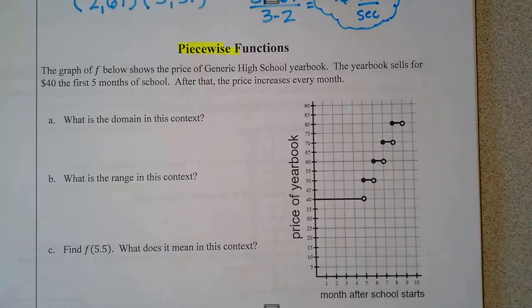And what are the prices? $40, and then 50, and then 60, 70, and then 80. And then after 80, what? Caps out. Yeah, you are done. You can't buy a yearbook. The sale is over.